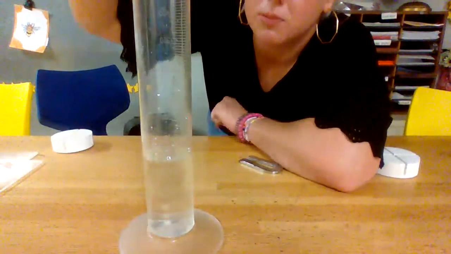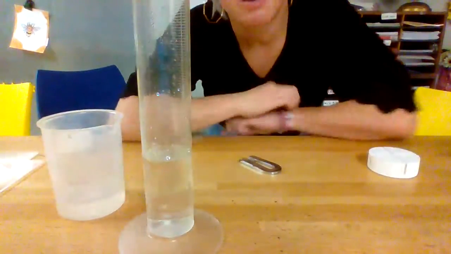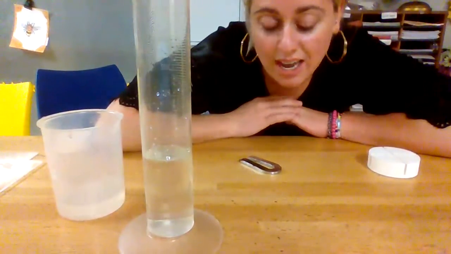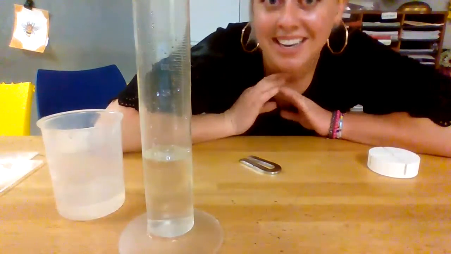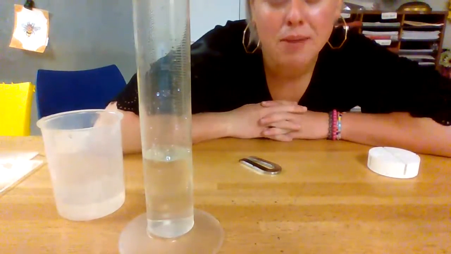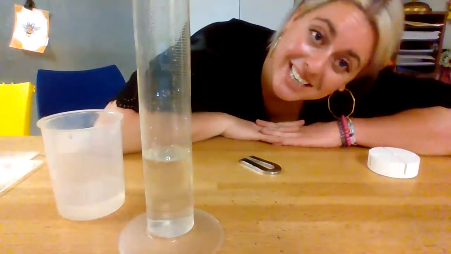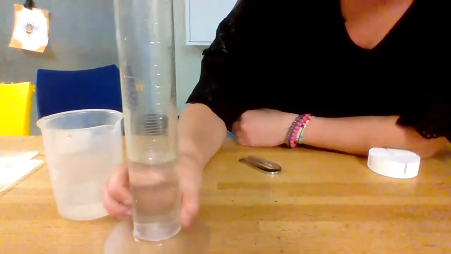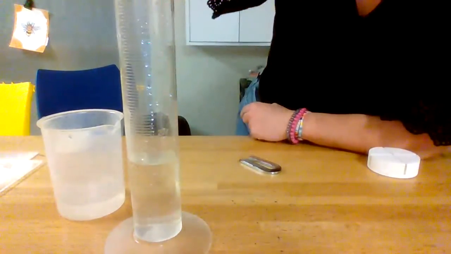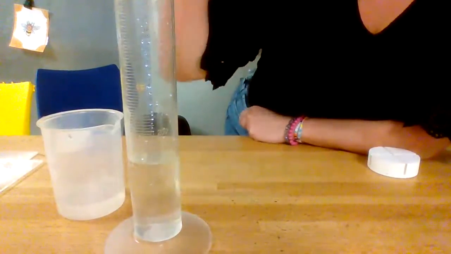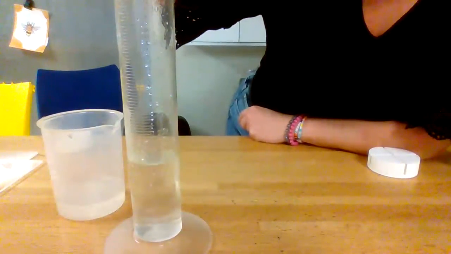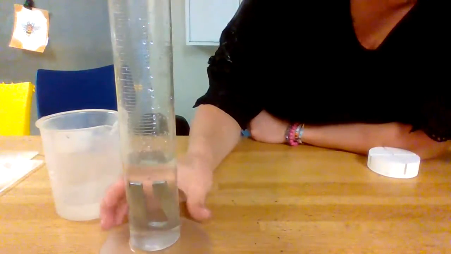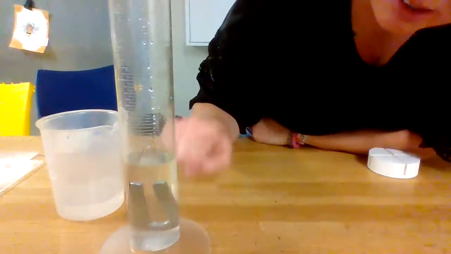And we also talked about how with measuring, it can feel odd to take so long or to have to be so precise, and be patient and take our time, but that it's important because we want to make sure that we get exact measurements. So I'm starting with 150 milliliters of water in here, and now I'm going to drop in my object. And the water, if you notice, goes up.